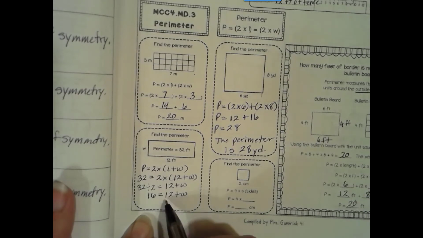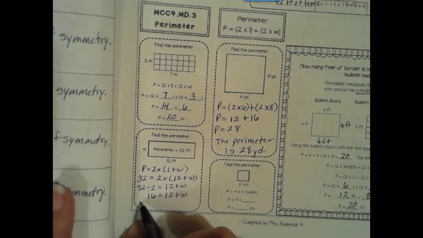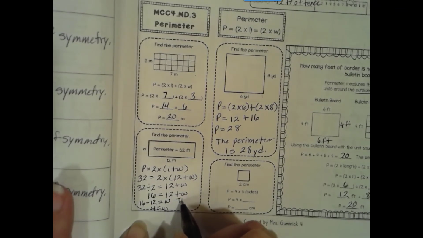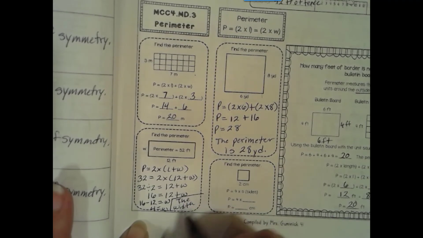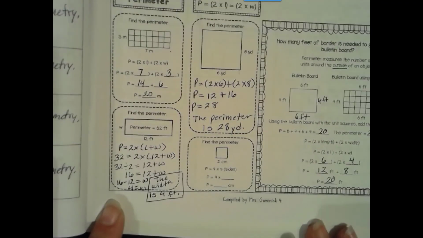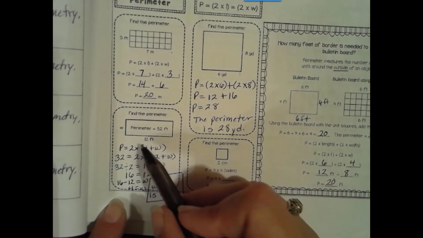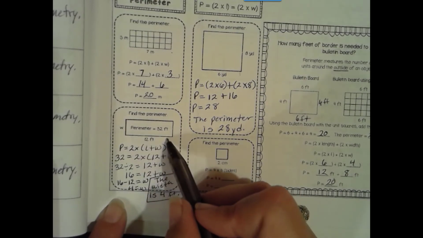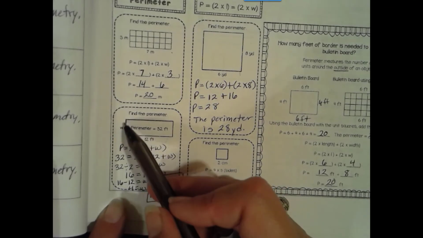Now what plus 12 is 16? Or 16 take away 12 is what? It's 4. The width is 4 feet. So it's a little trickier because we have 2 of these. We can't just subtract 12. We'd have to subtract 2 groups of 12 and then cut that answer in half to figure out what just one side is.